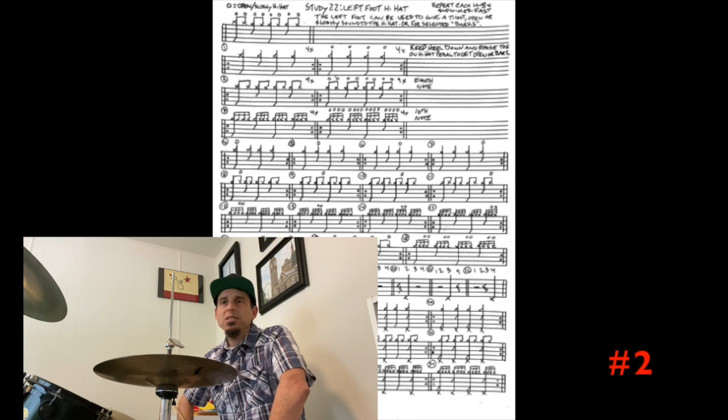For number 2, we're going to do the same concept, but now with 8th notes. So we'll go 4 bars, 8th notes, 4 bars, sloshing 8th notes.